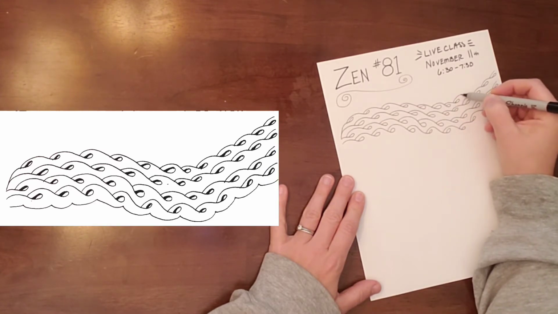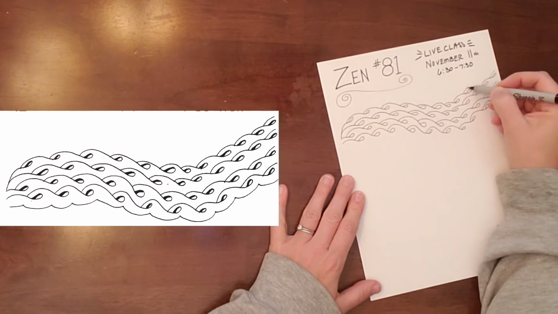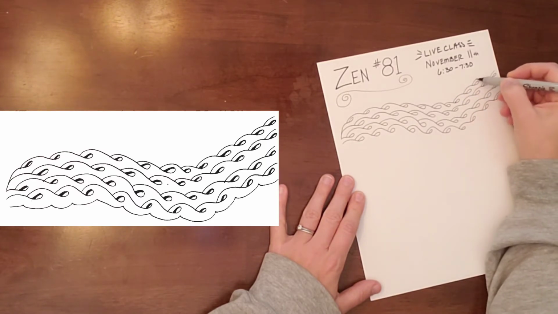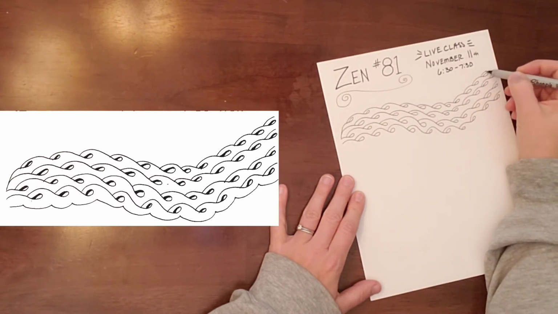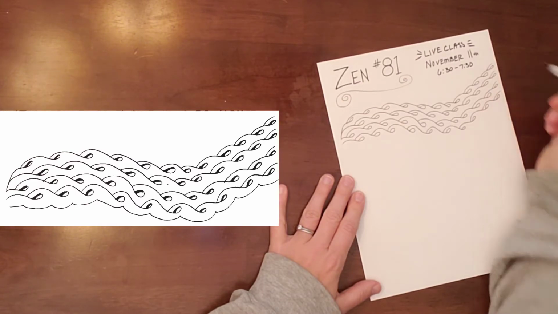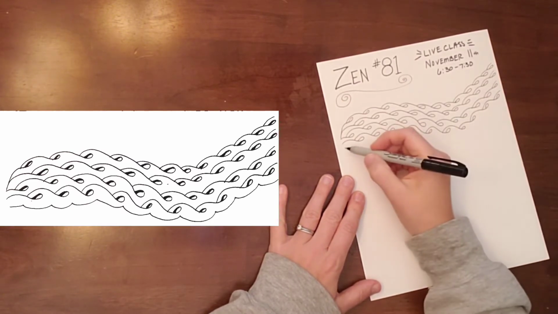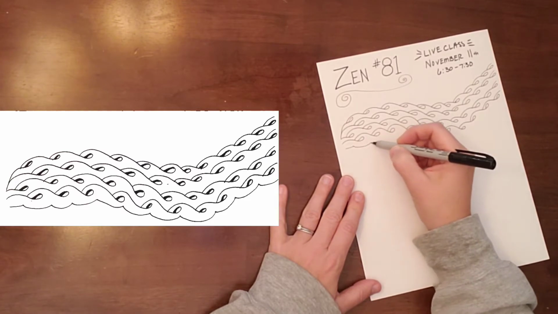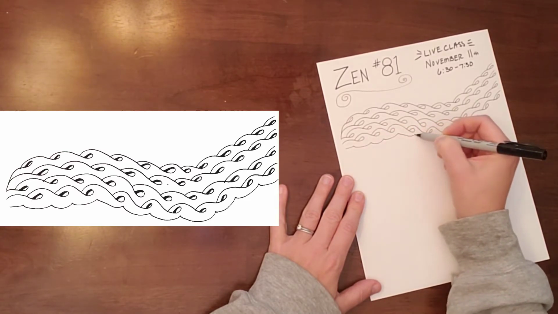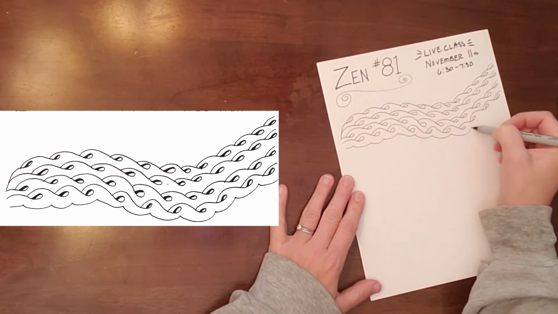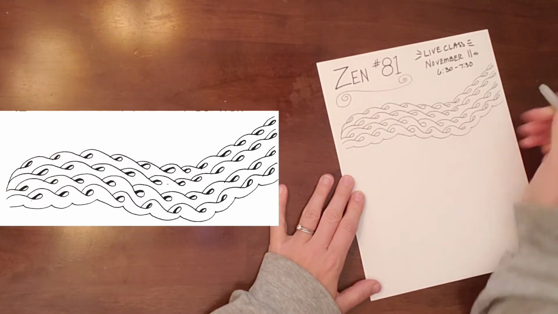You can use this as a fill pattern in a section. You don't have to use it kind of as this border that we're drawing here, so it's up to you how you want to use it. Alright, so now if you're going to use this as a border, you want to finish it off somehow. I like to just kind of do a little scallop that sort of follows these bottom eyelets here. You can do whatever you'd like.